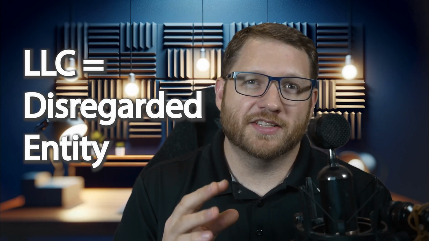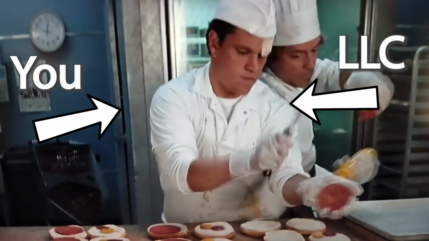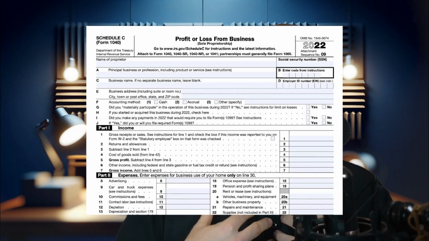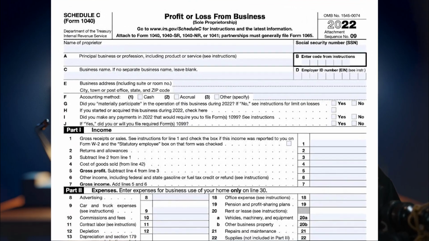Now, to explain this, we need to go back and discuss how LLCs function as disregarded entities. For federal tax purposes, LLCs are disregarded. That means that there's no separate return for an LLC. The IRS doesn't view them as a legal entity that files a tax return, at least not if there's only a single member. It's like adding a third arm coming out of your body. You're not a new person, you just have this other attachment. So as a single member LLC as an individual, all of that LLC activity is just going to be reported on Schedule C of your personal tax return.